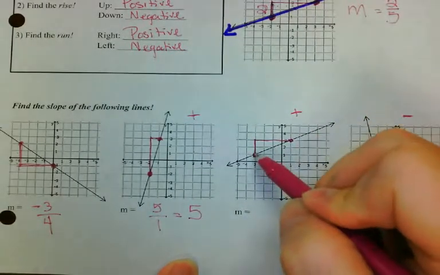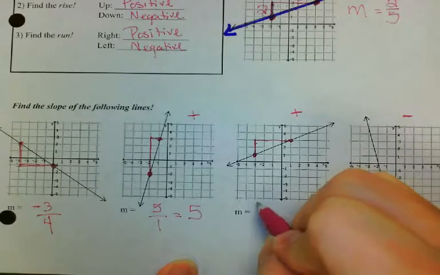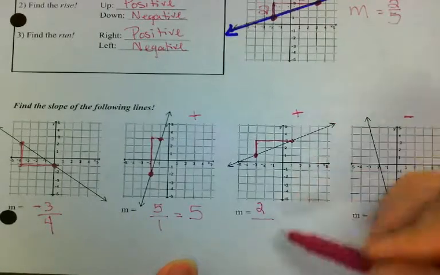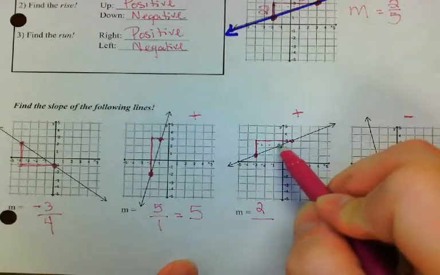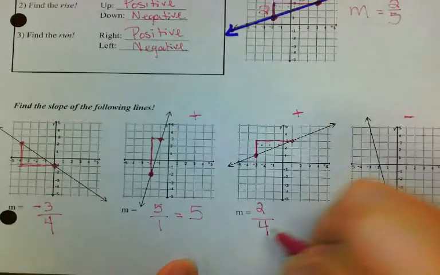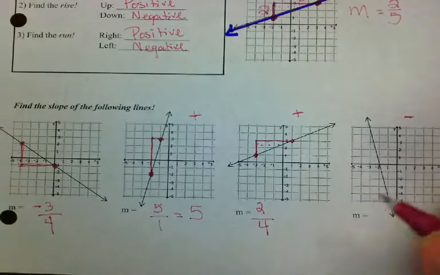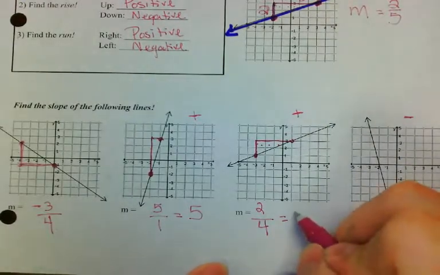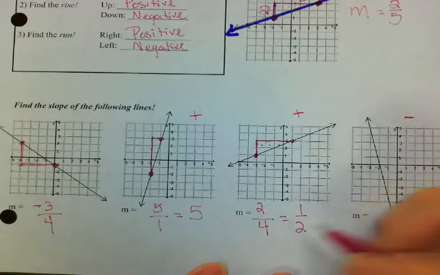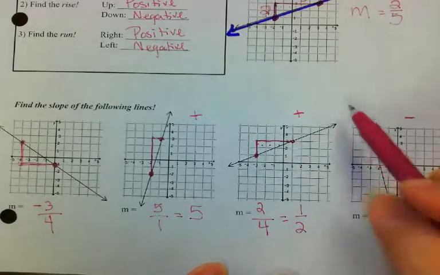And let's count. So my rise in this case, I'm going up 2, and my denominator for my x, my change in x, I'm going over 1, 2, 3, 4. Now I have a fraction 2/4, and then from here this will simplify, and you should simplify this and then tell me that the slope is 1/2, and it's definitely positive 1/2.